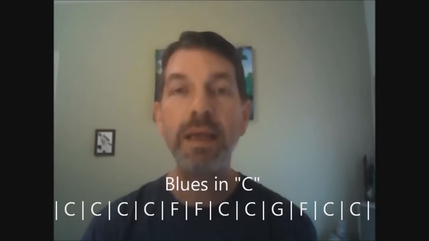In C, it would be 4 measures of C, 2 measures of F, back to 2 measures of C, 1 measure of G, 1 measure of F, and then back to 2 measures of C.